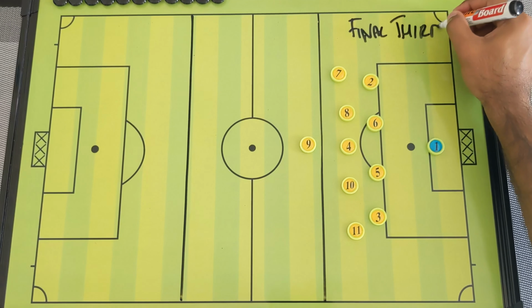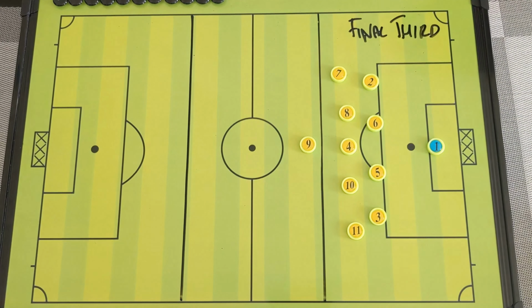Okay, so here we're looking at final third entry. I've divided the pitch into one third, middle third, and then this third here, which is the final third. Just make a note of that, just so you guys know. Excuse the handwriting, terrible. Looks like a 5-year-old. Anyway, final third entries is something very, very simple.